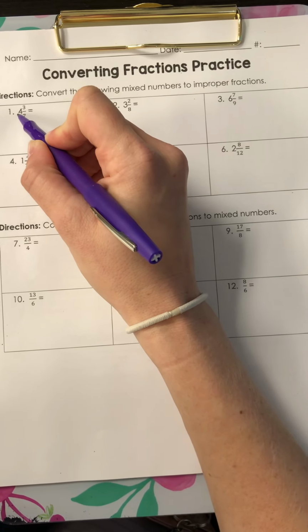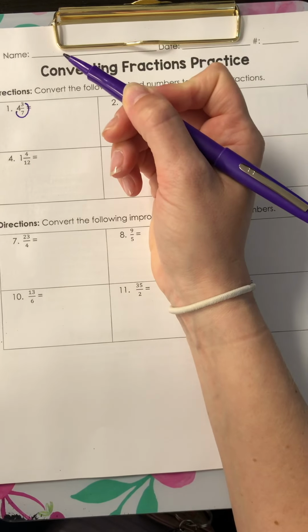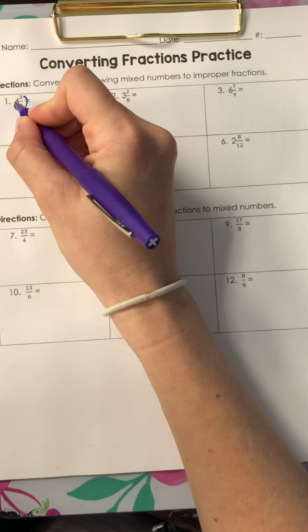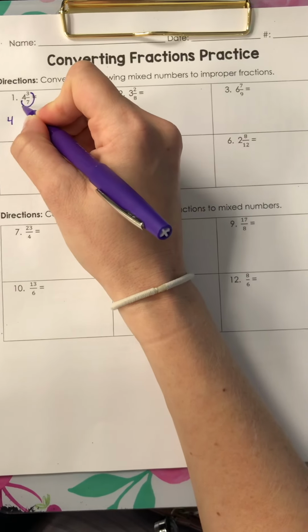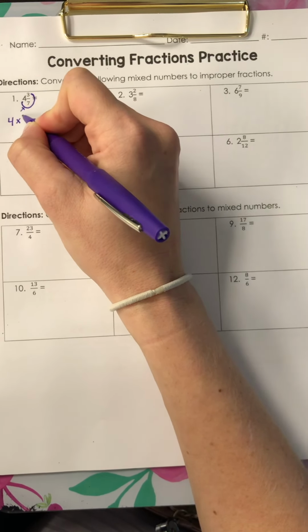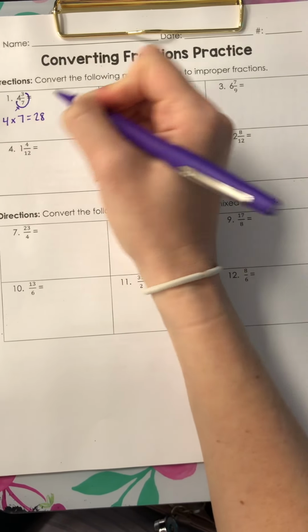So remember, we're going to start at the whole number and circle around till we get to the numerator. While you're doing that, you're going to be doing some things with these numbers. So we're starting at the whole number. So we're starting with 4. And we're going to multiply that 4 by the denominator. So 4 times 7. And that's going to get us to 28.